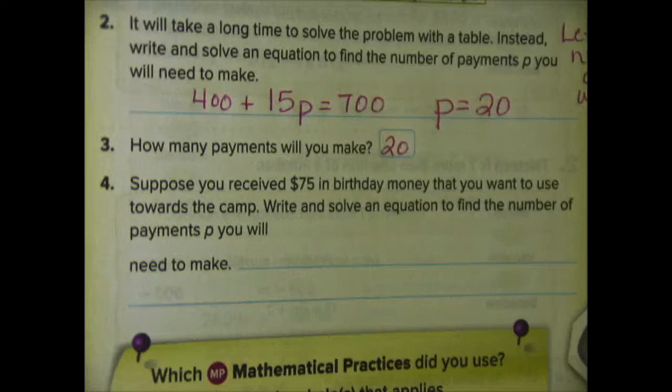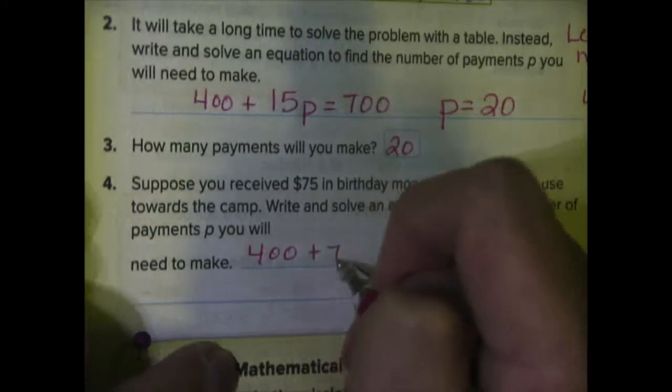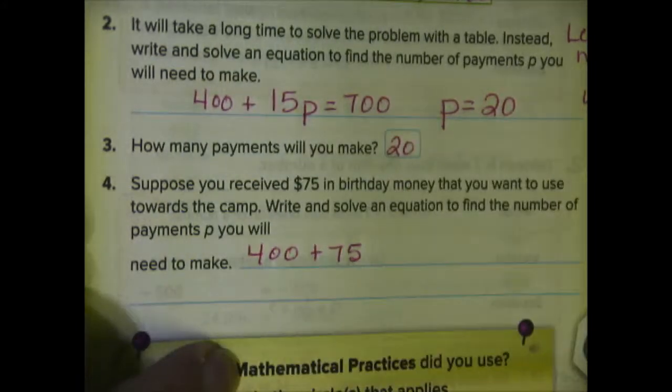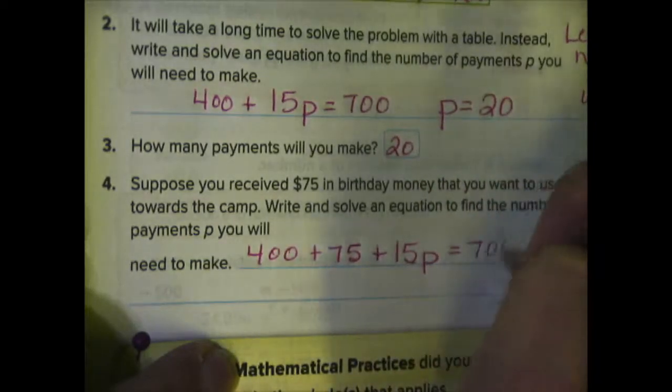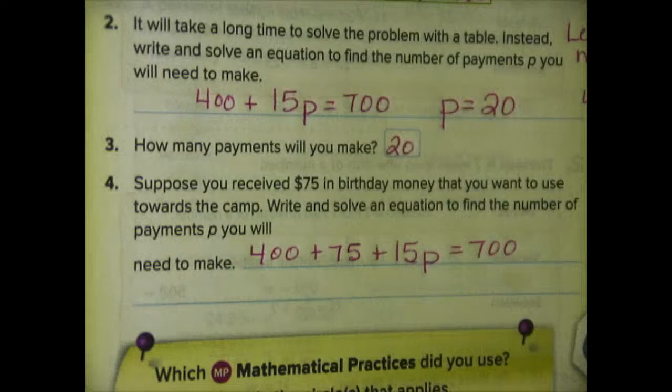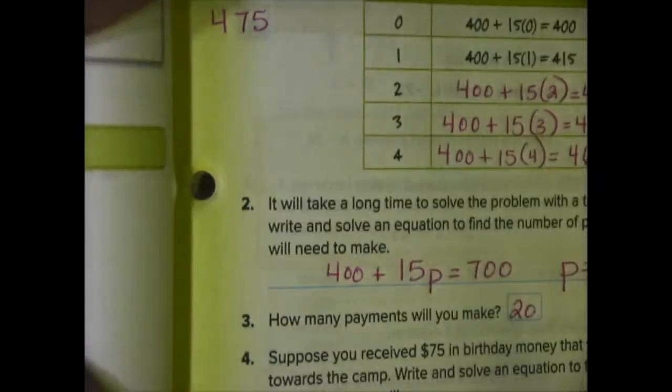Suppose you received $75 in birthday money that you want to use towards the camp. Write and solve an equation to find the number of payments P you will make. Well, we know we have 400 as the deposit, and then we're going to add $75 that we received for our birthday plus $15 per week for a total of 700. If we solve this equation, we have 475, I've added 475 together, plus 15P equals 700. So we'll subtract 475 from both sides.